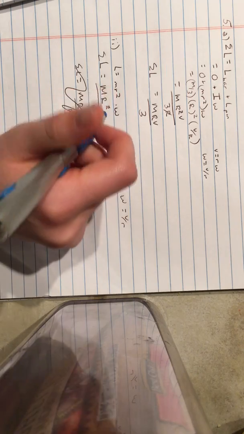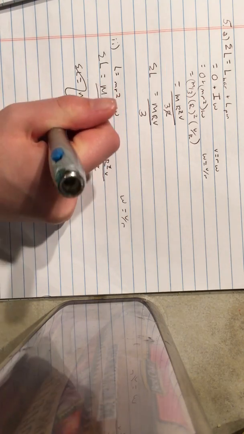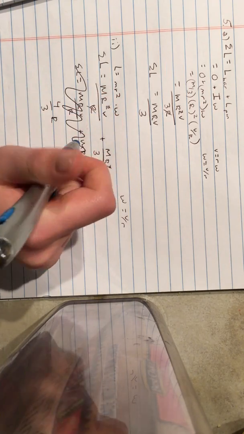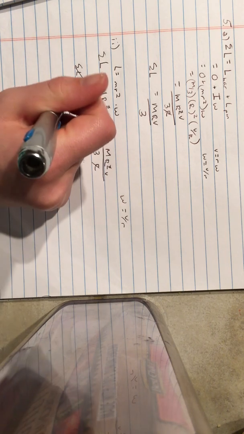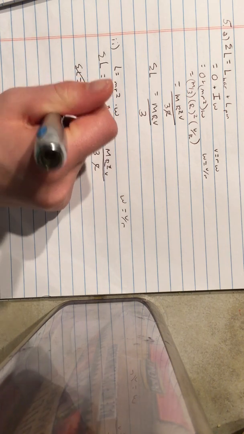I just did that wrong. I just have to add them. Okay, so it's equal to 4/3 r v, which is equal to what it says in the problem, that it's 4/3 m r squared omega.